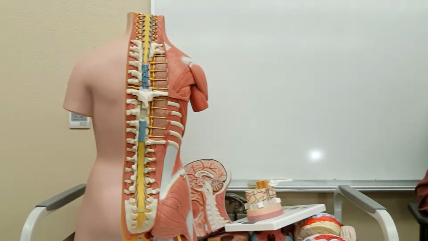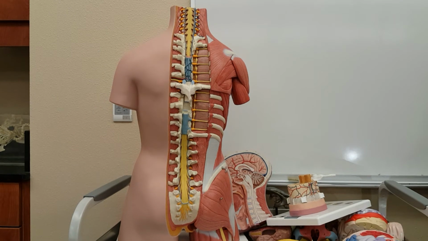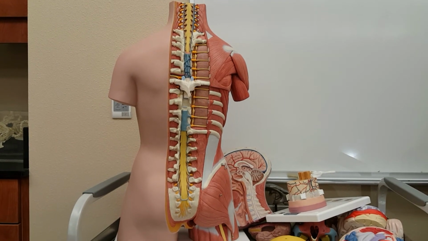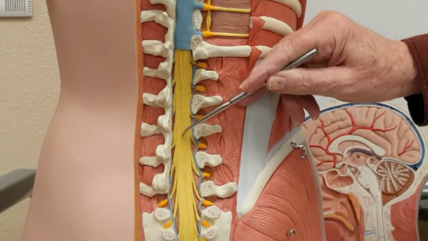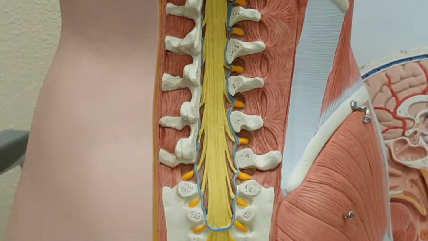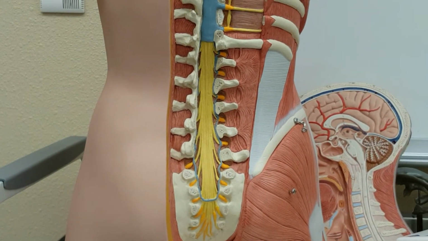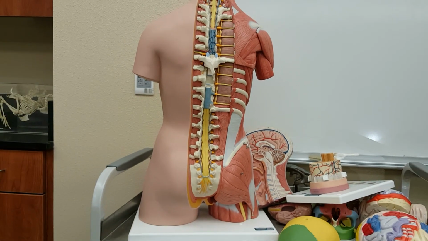The lumbar nerves come out of the lumbar vertebrae, and the sacral nerves really were part of the cauda equina. And then the coccygeal nerve. I think there's some debate over whether there's one or two of those.